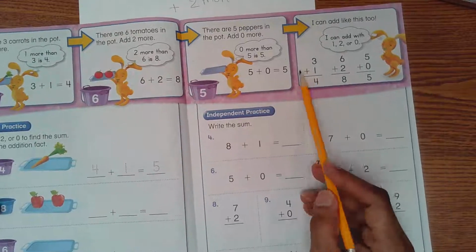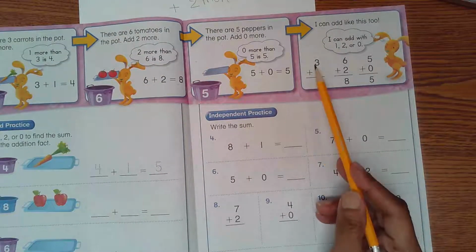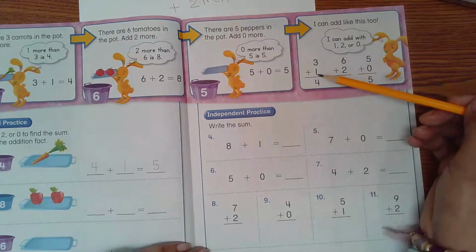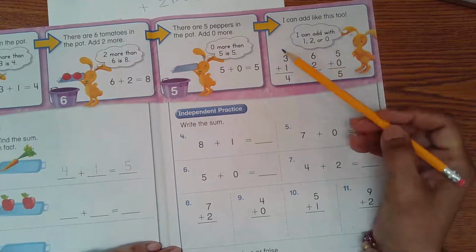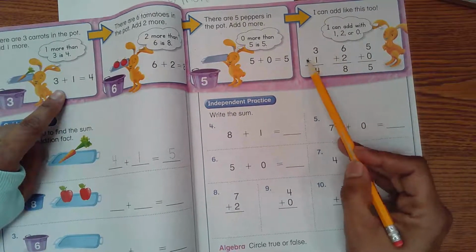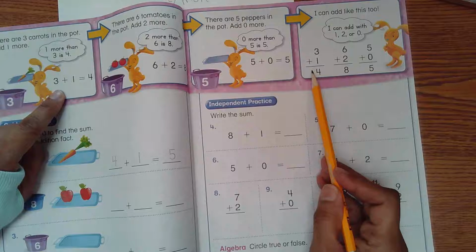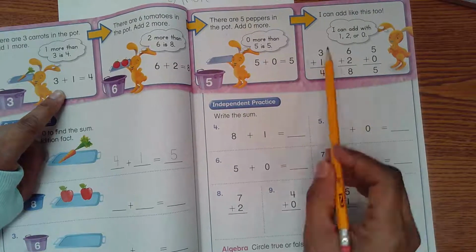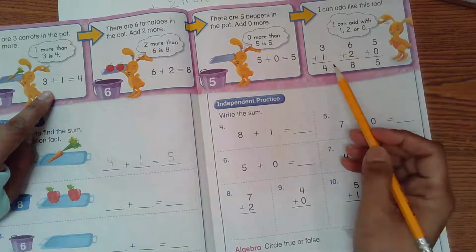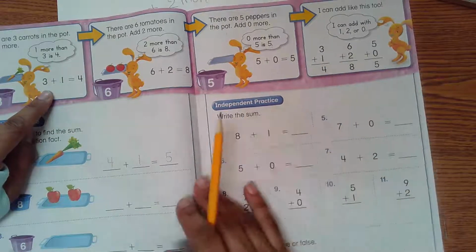Okay, now we have this way of adding. It's the same way, we call it vertical. Vertical is when the numbers are on top of each other. So I have 3, the first example here, plus 1, my answer remained the same, 4. So if I put them vertical or horizontal, next to each other or on top of each other, your answer, or your sum, will remain the same.